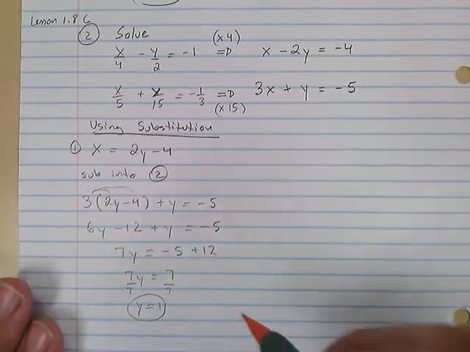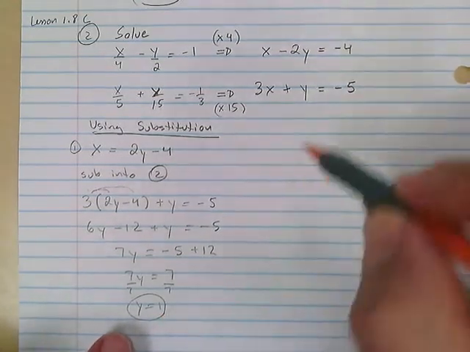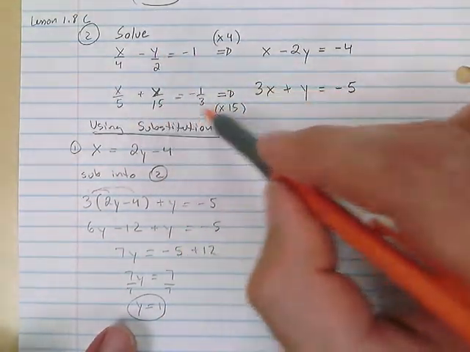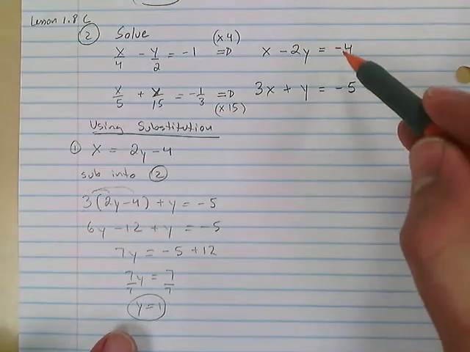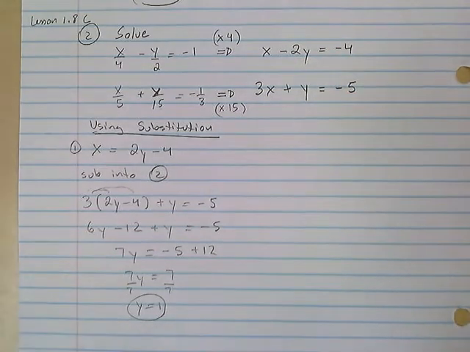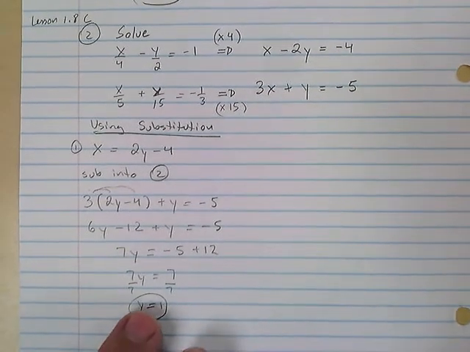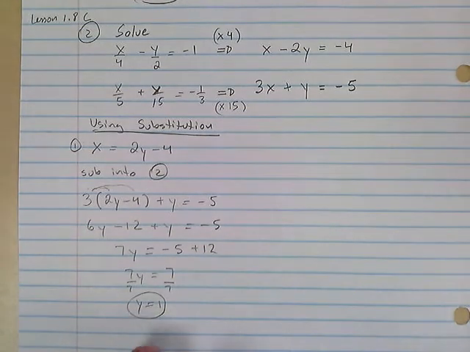Once you have that, don't use the fractional ones. It's too messy, right? You can use either one of them. And if this answer here is a fraction, don't be afraid to continue.